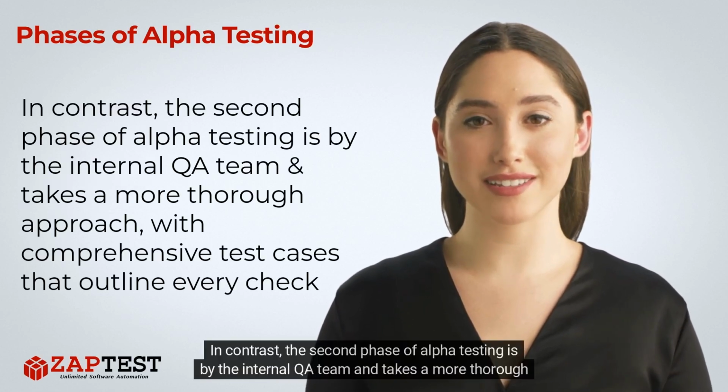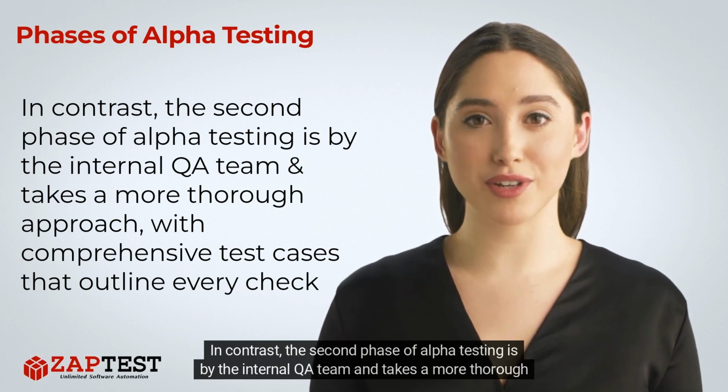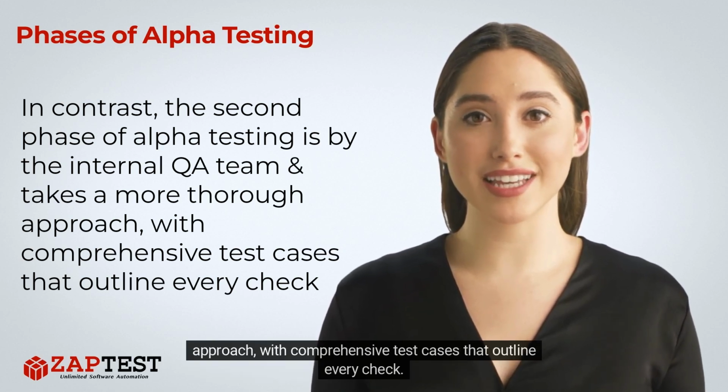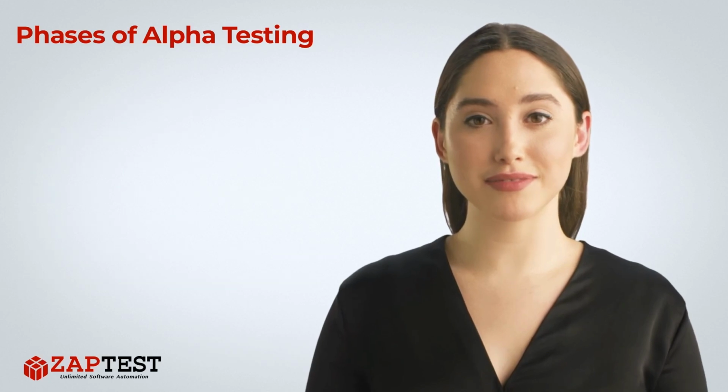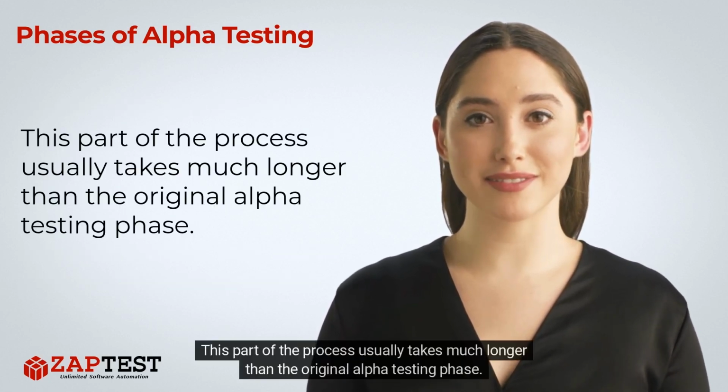2. Phase 2. In contrast, the second phase of alpha testing is by the internal QA team and takes a more thorough approach with comprehensive test cases that outline every check. This part of the process usually takes much longer than the original alpha testing phase.